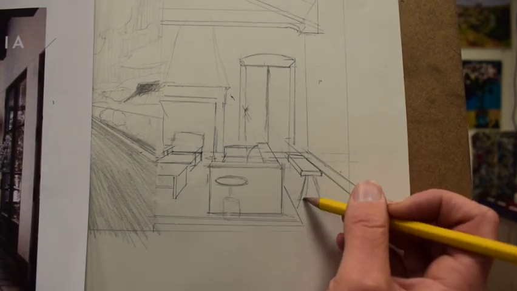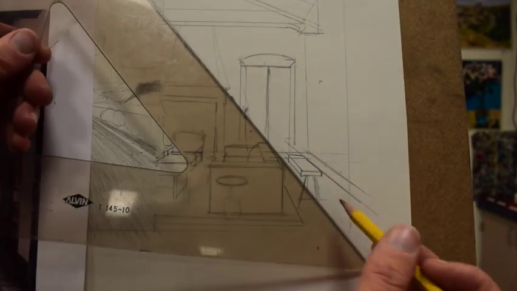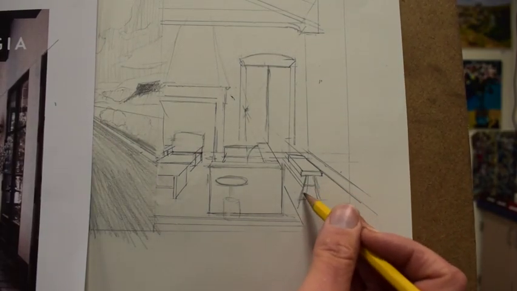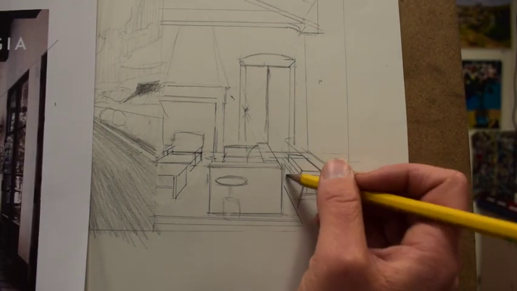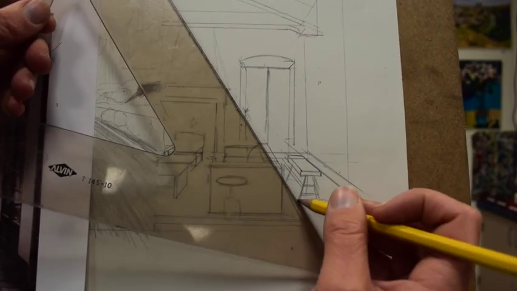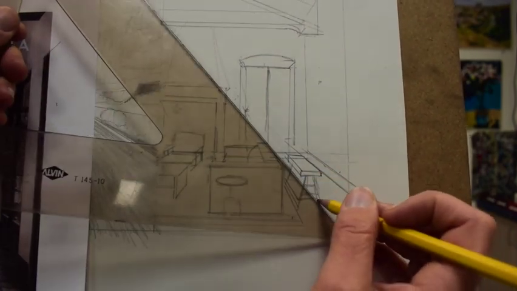And there is a rug on the floor that's also going back to perspective. And there's a bench there to the right.